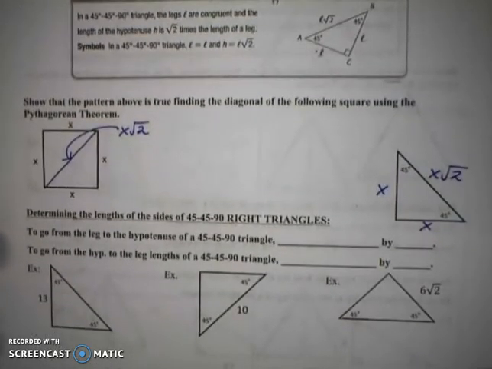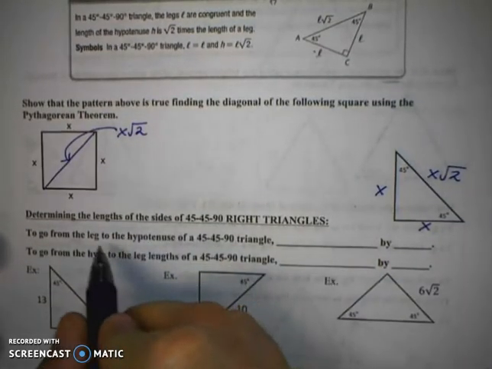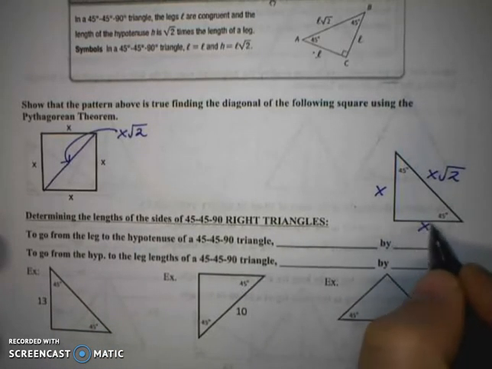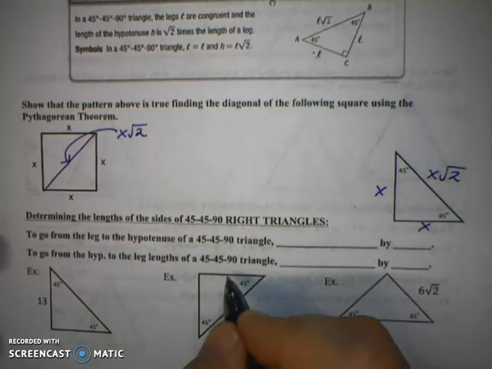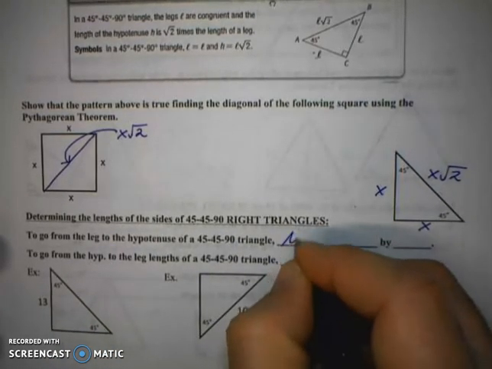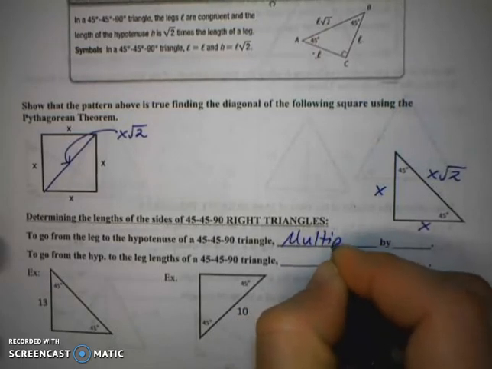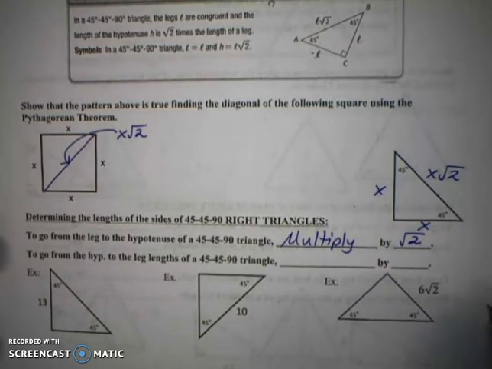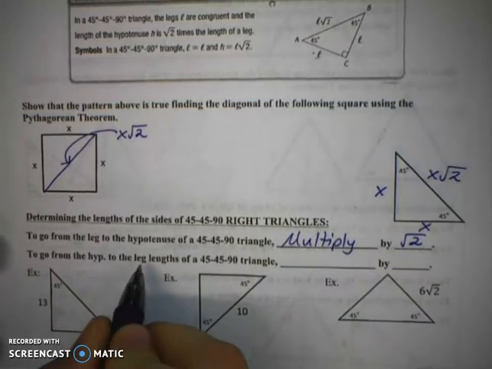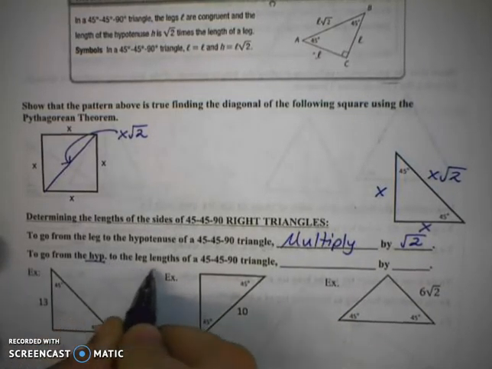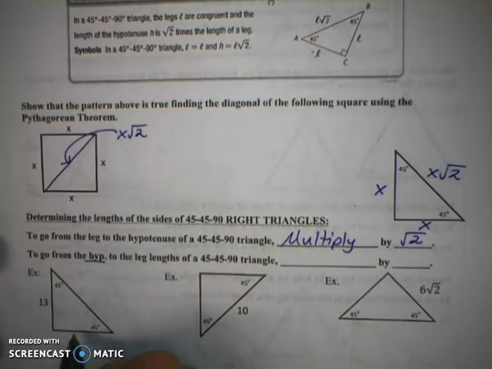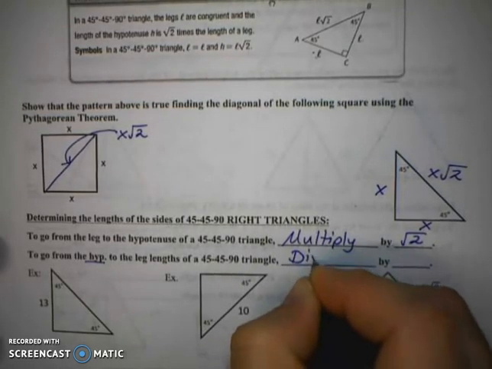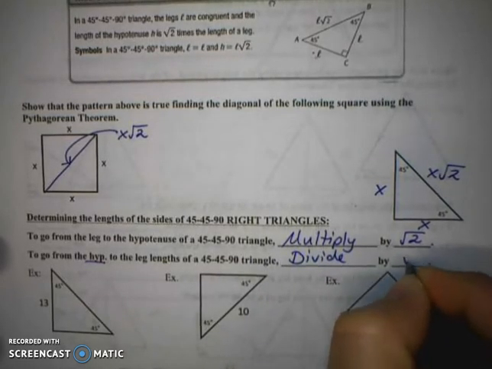So there's a shortcut to remembering how to do this. To go from the leg to the hypotenuse, meaning if you start with knowing what the leg is and you're trying to figure out the hypotenuse, all you have to do is multiply by square root of 2. But if you're going backwards, if you're starting with the hypotenuse and going towards what one of the legs is, meaning they give you the hypotenuse and you have to find the leg, you just divide by square root of 2.